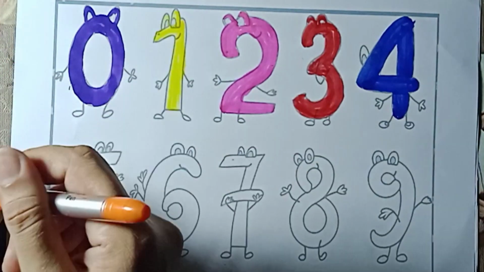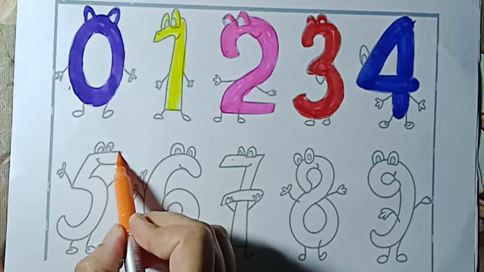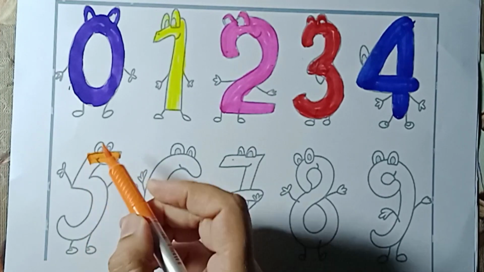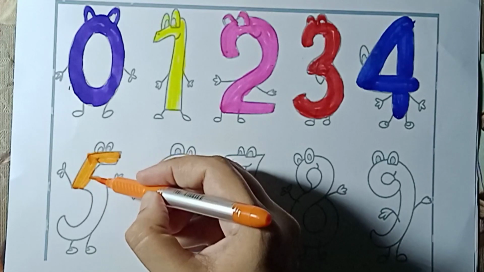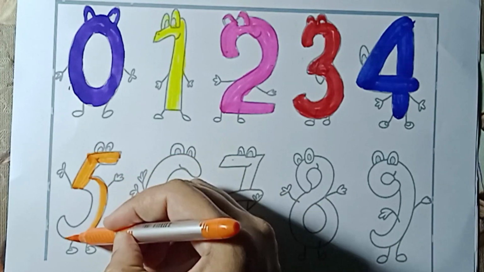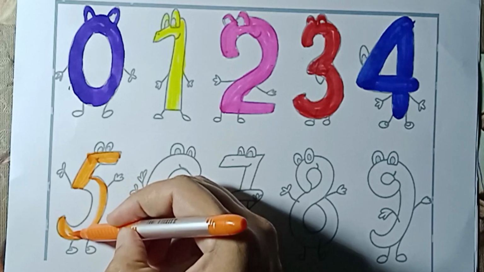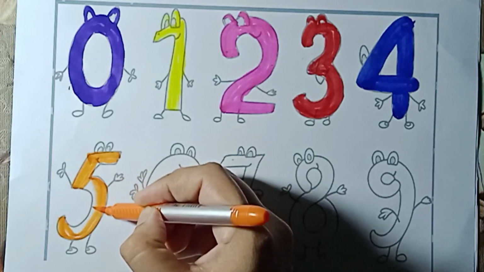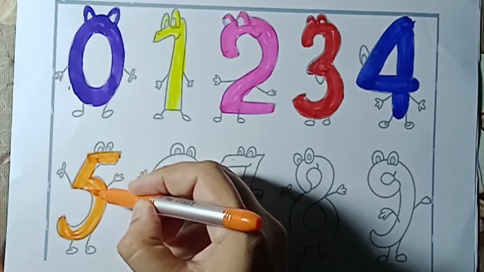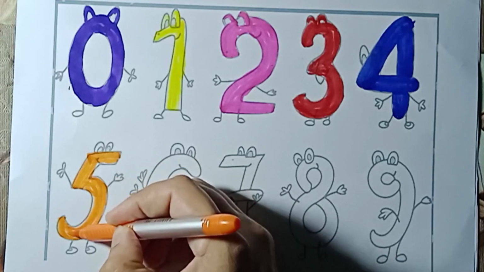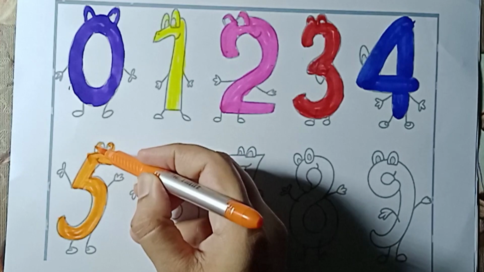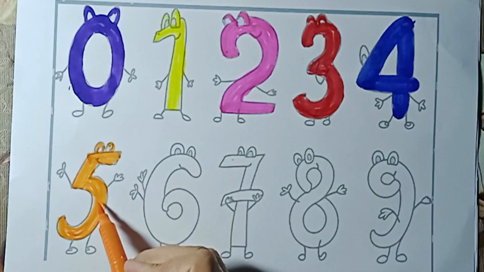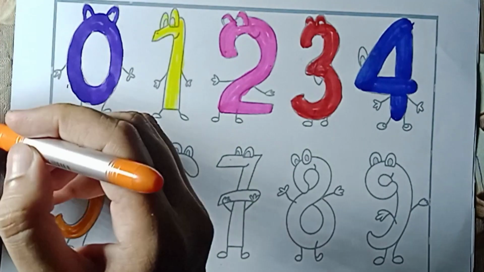Orange color. 5. Orange color. 5. Wow. Very good. Good job.